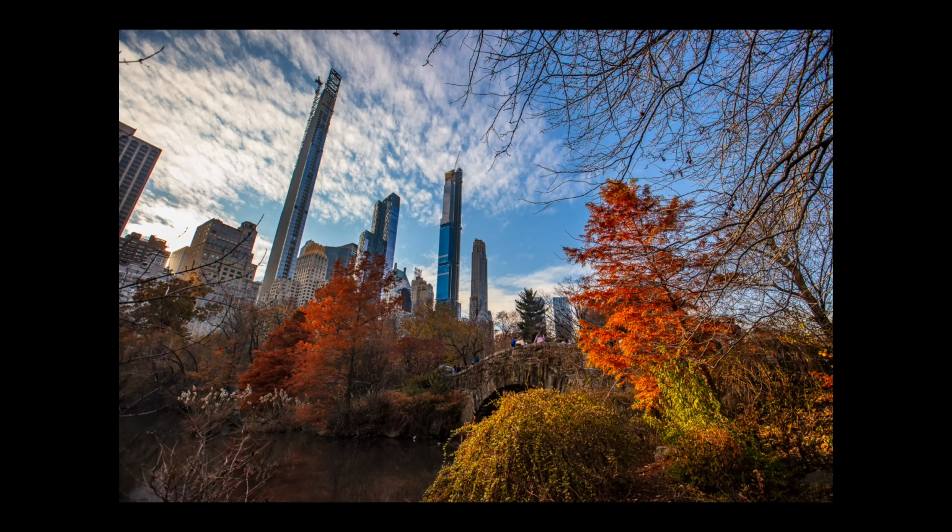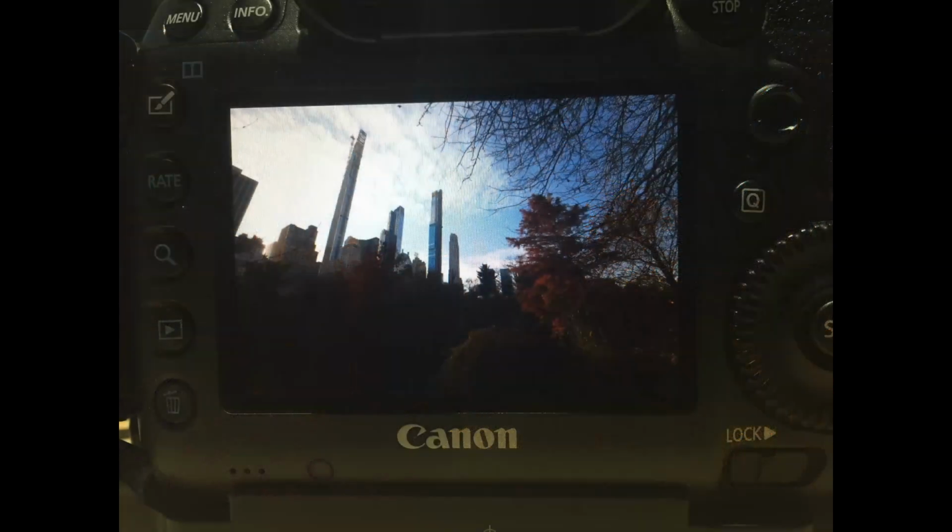So this is a picture I shot yesterday in Central Park. And when I was chimping, the camera told me that my highlights were too bright. Well, when I look at this, they're not. Especially, it was telling me the upper left corner was blown out. So this is the photo after I processed it. And this is what it looked like on the screen.